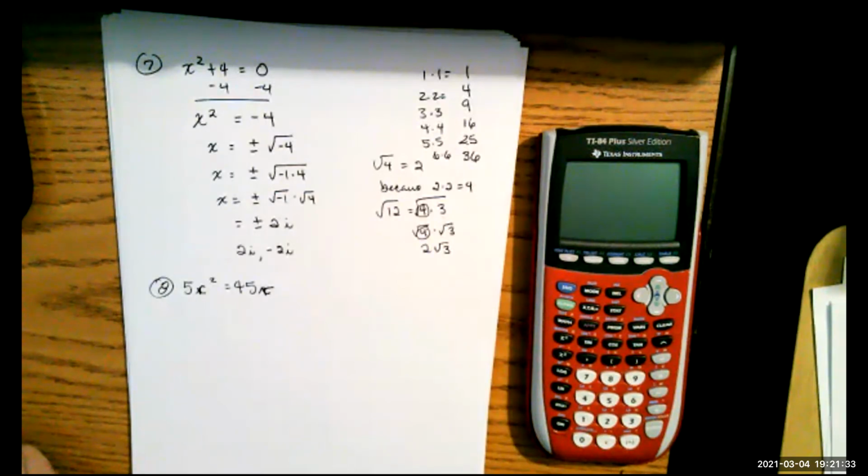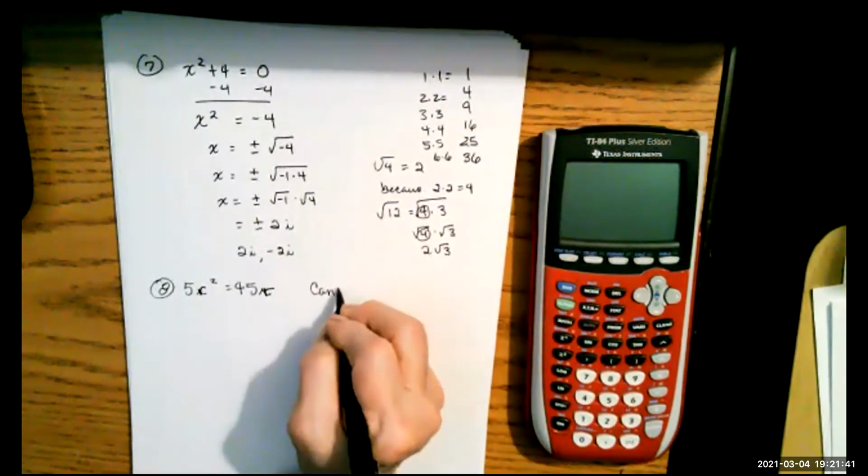So I can't just divide out the 5 on these. That's what people always do. And that is not correct.